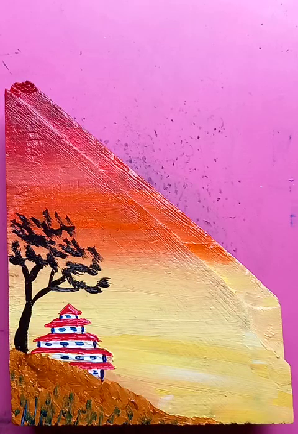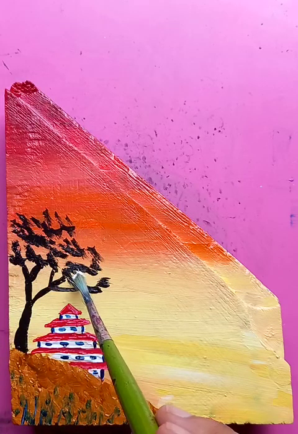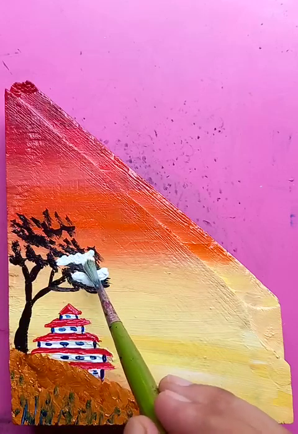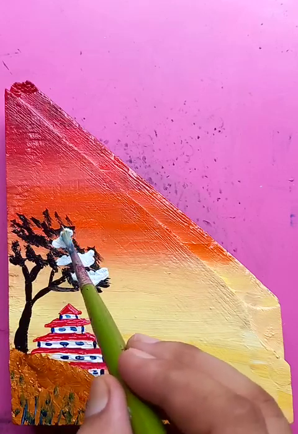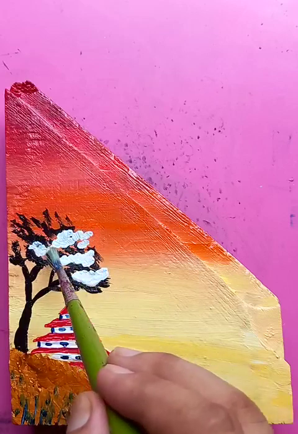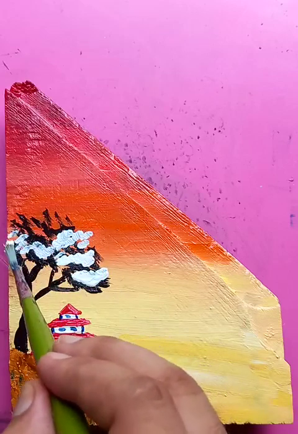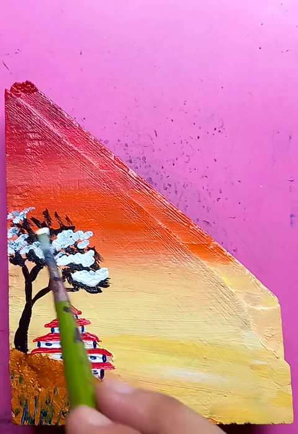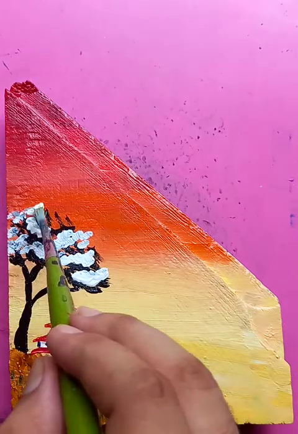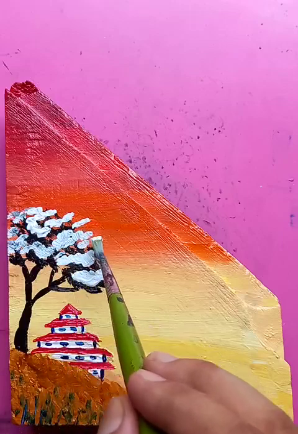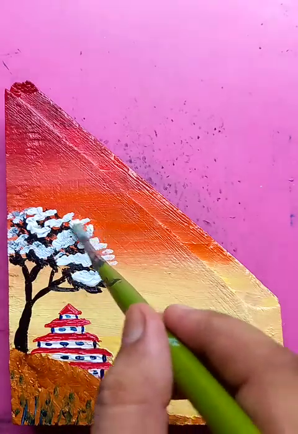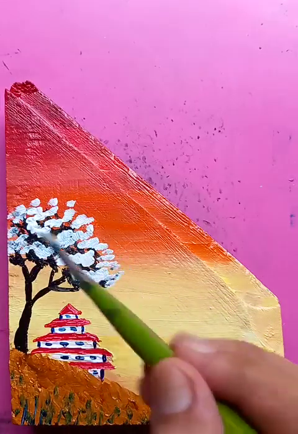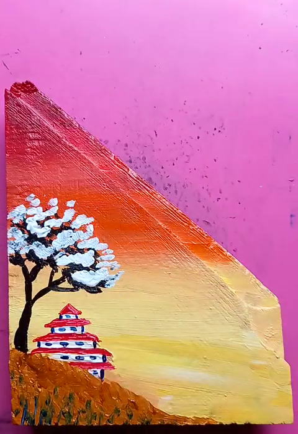Okay, so putting the colors. So layers are getting separated, and we can see the shades and shadows within the branches and the leaves. Awesome.